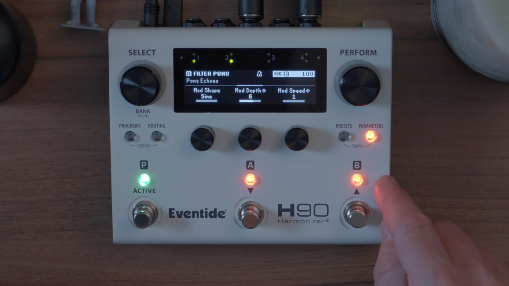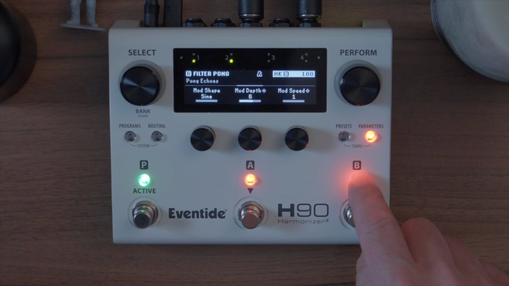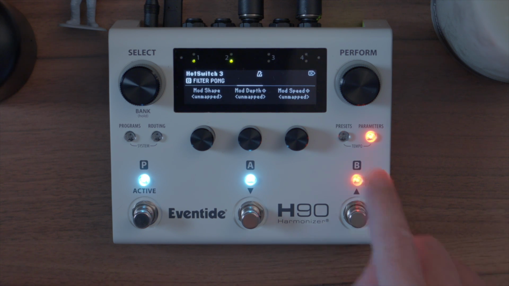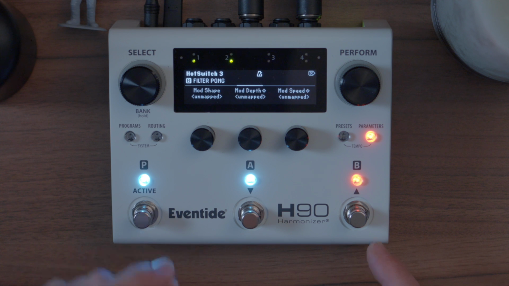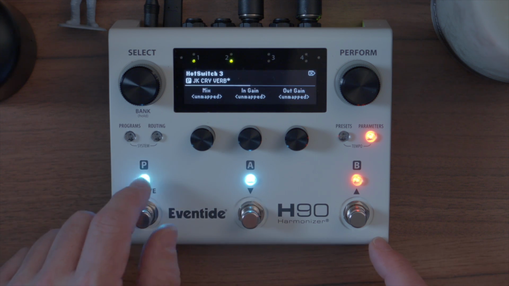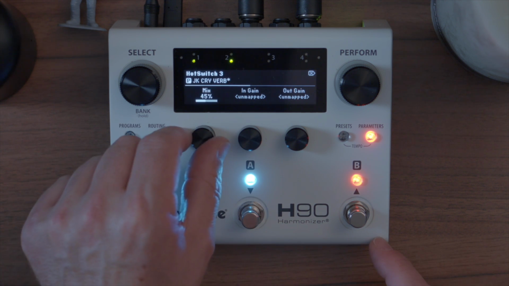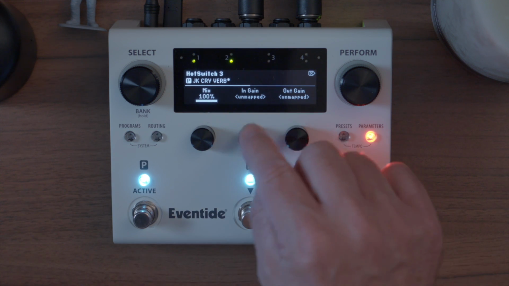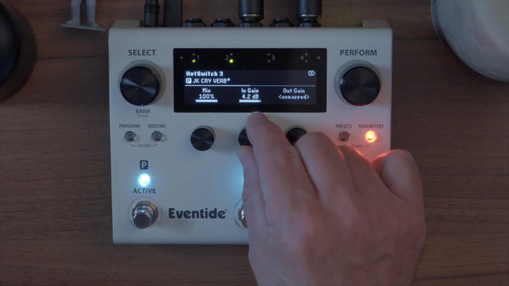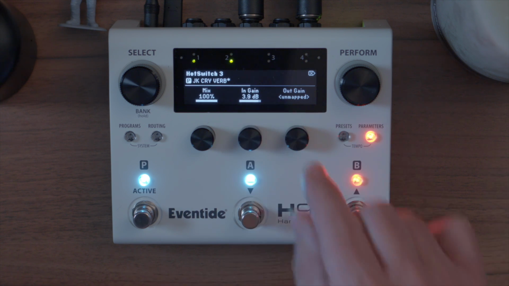Go back to parameters, hold down B, and now we are editing hot switch B. And we will start again with mix, and we will make sure that the mix for the program is at 100%. And this time we will boost things slightly on the way in before the effects hit.